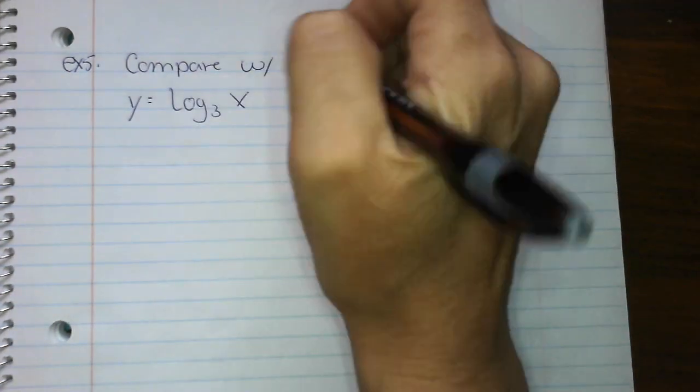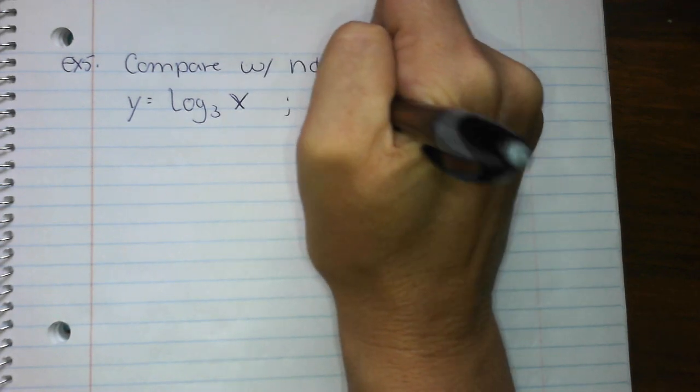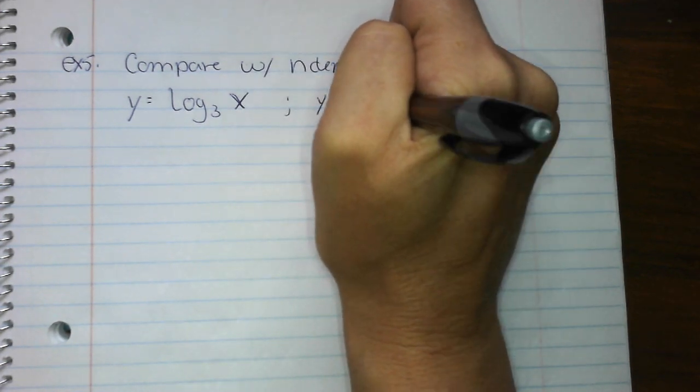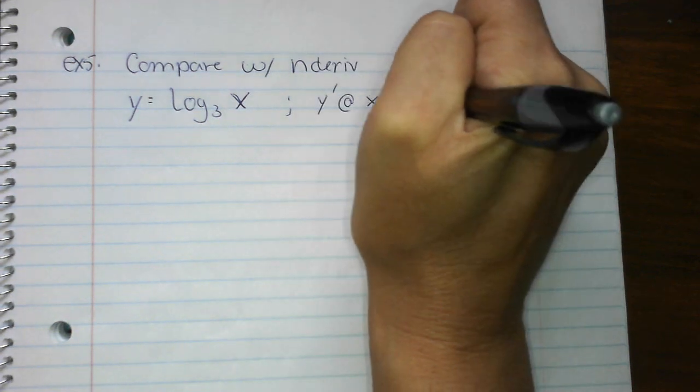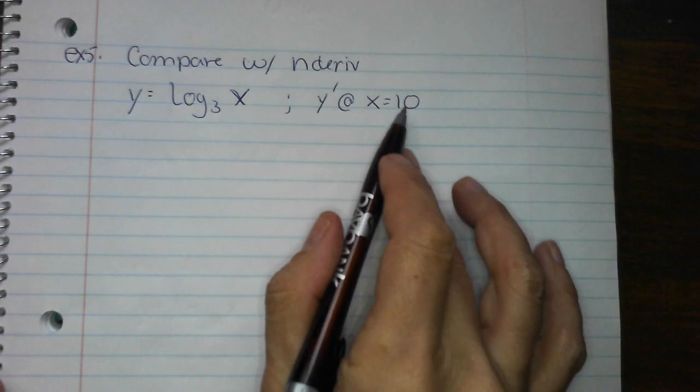So we'll start with y equals log base 3 of x, and we want to find the y prime at 10. Okay, so we're going to want the derivative value at 10.